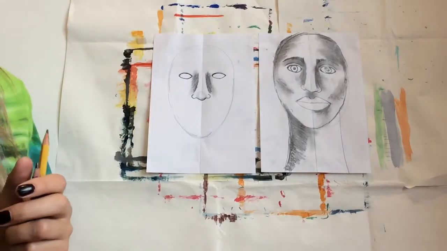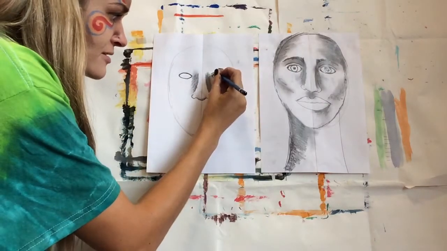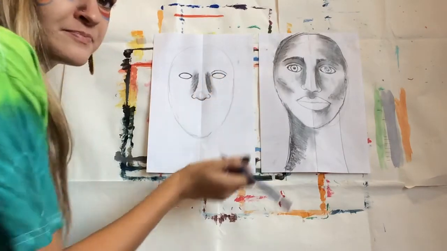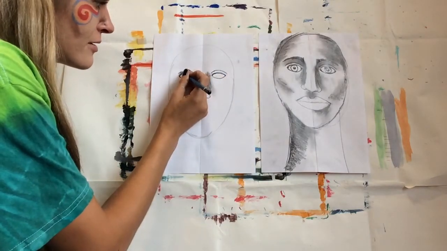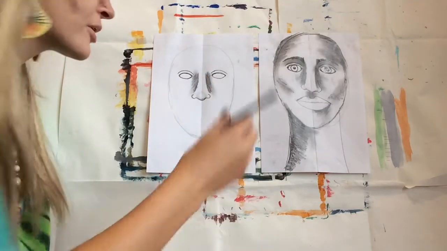Now it's time to put on the eyelids. Above your eyes, you have a crease, like that. Okay, and on the other eye is my eyelids. Now I'm going to put on my eyebrows.